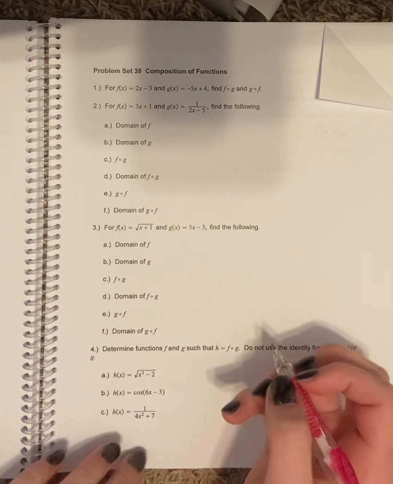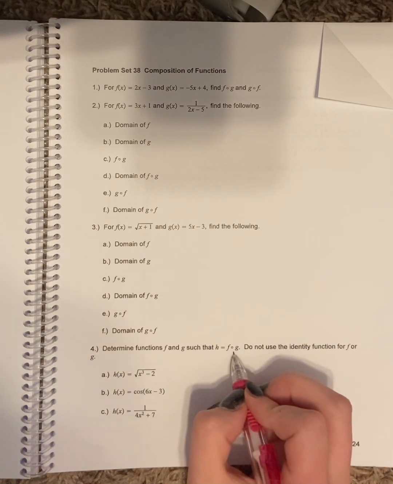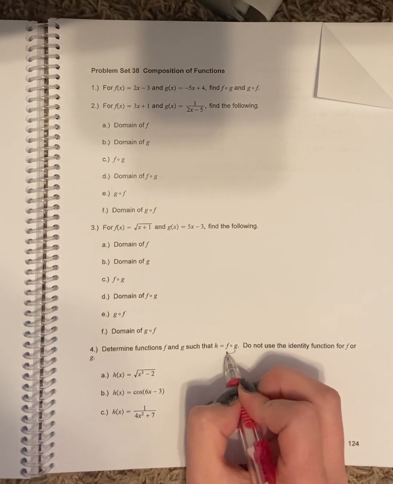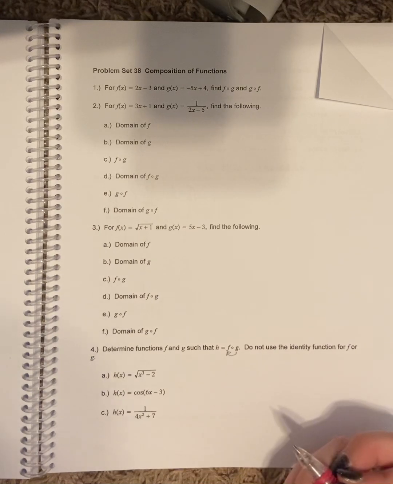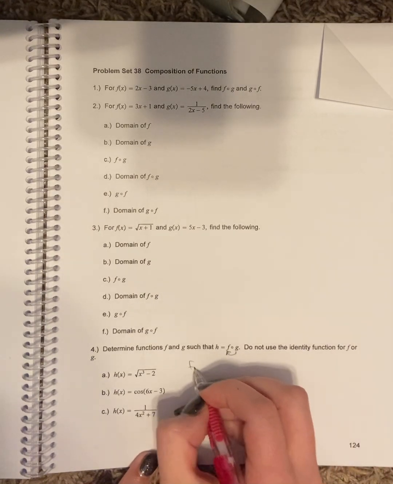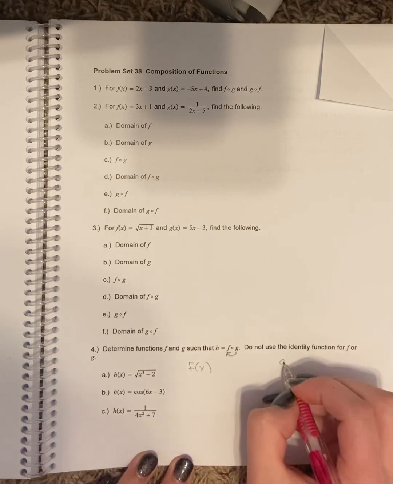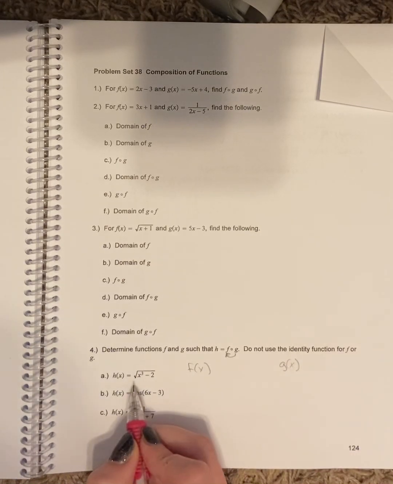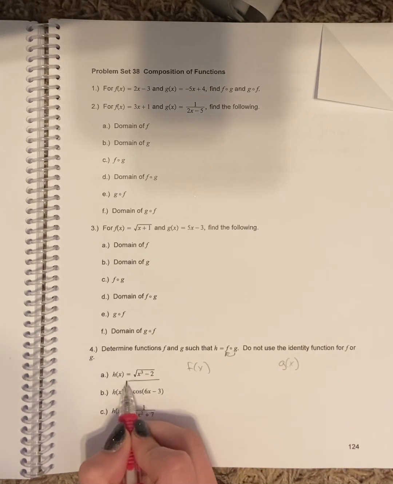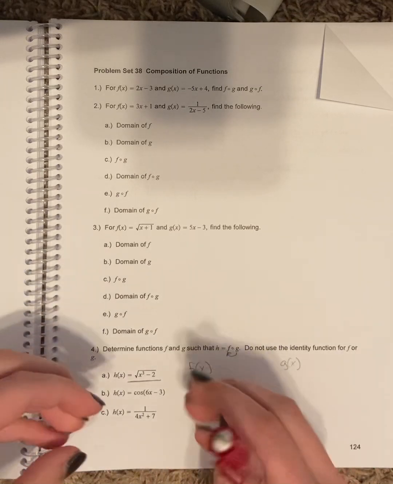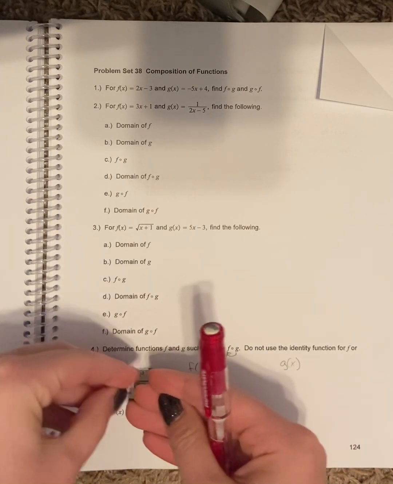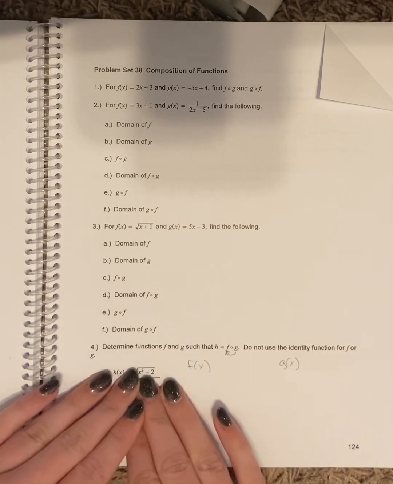So we have to remember that when it's written like this, that means g is going into f. So we're going to write f of x here and g of x here, and we're going to look at this, and we're going to see what is the deepest inside this problem, what seems to be plugged in.